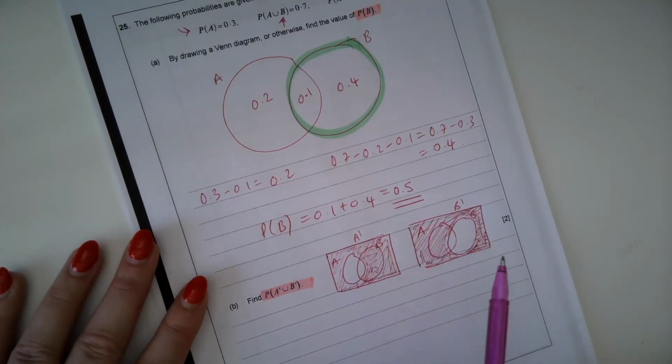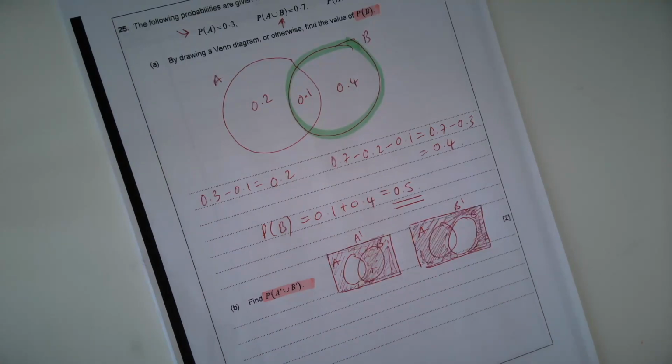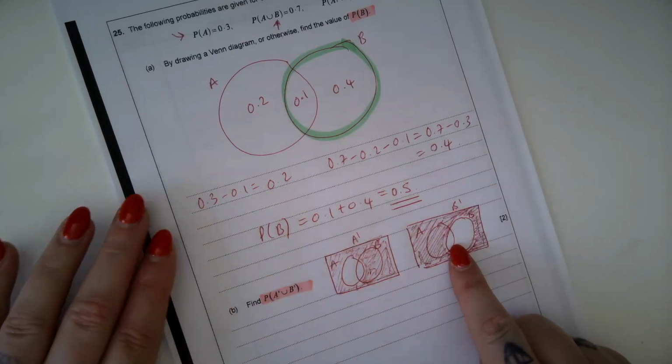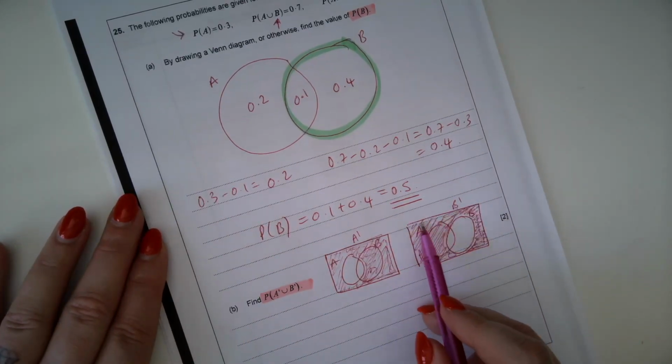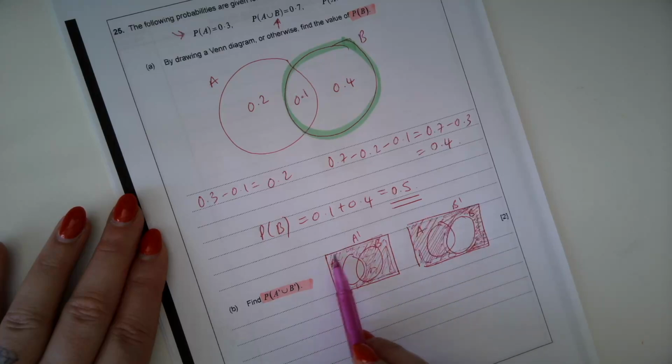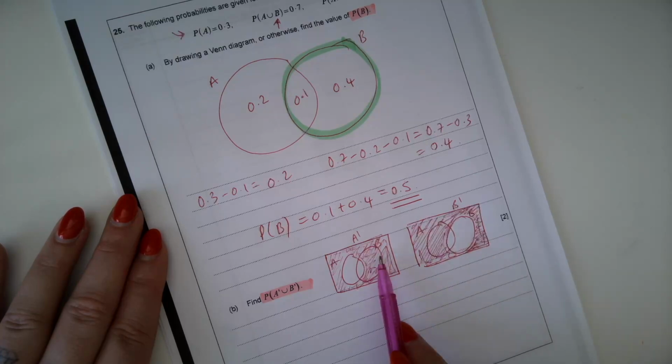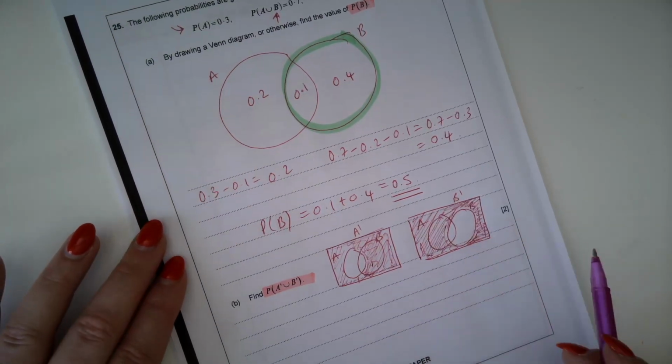Now, the only part that is not shaded in both of those is that middle part of the diagram. When it's not B, this is not included. When it's not A, this is not included. So the only part that's actually not included is that middle part, that intersection part.